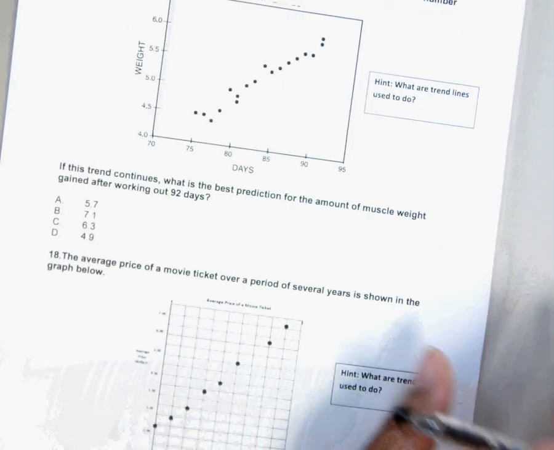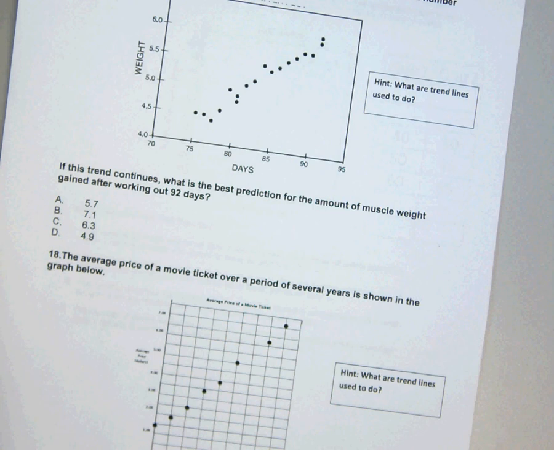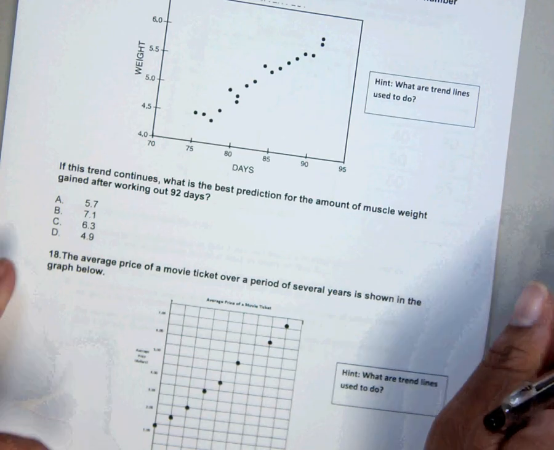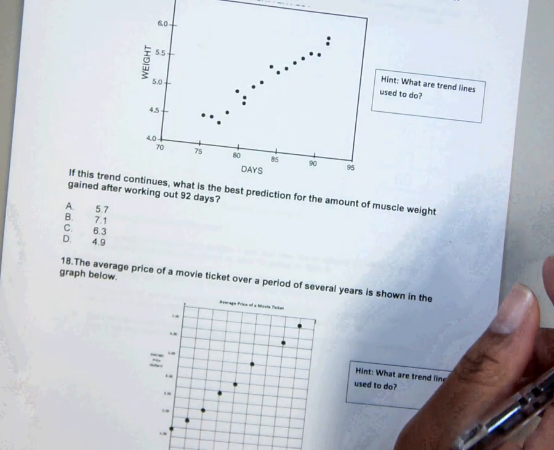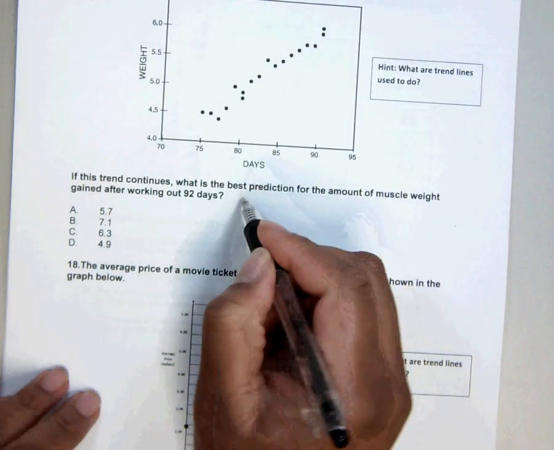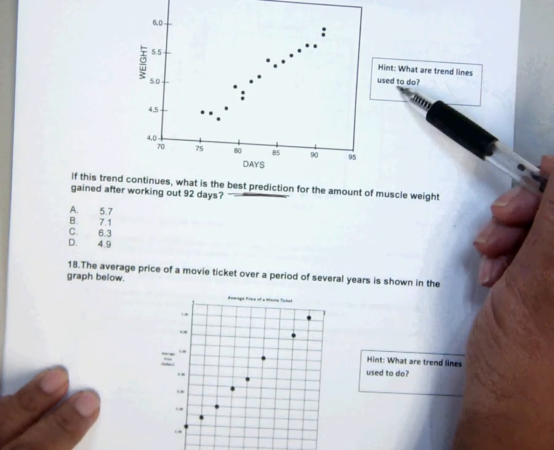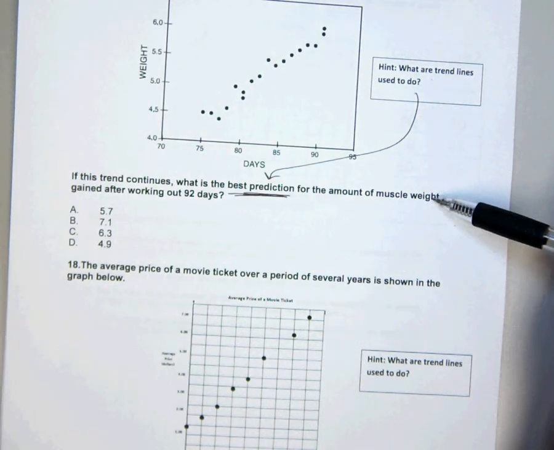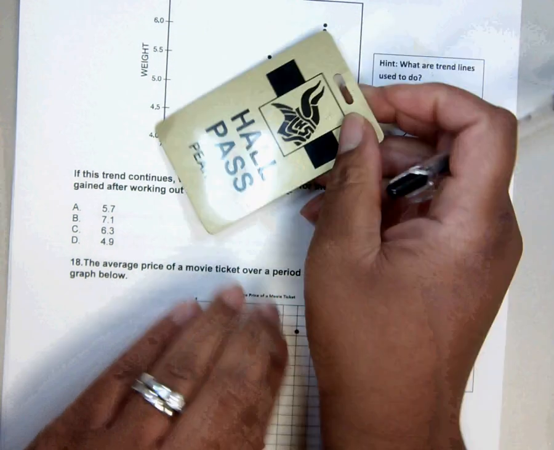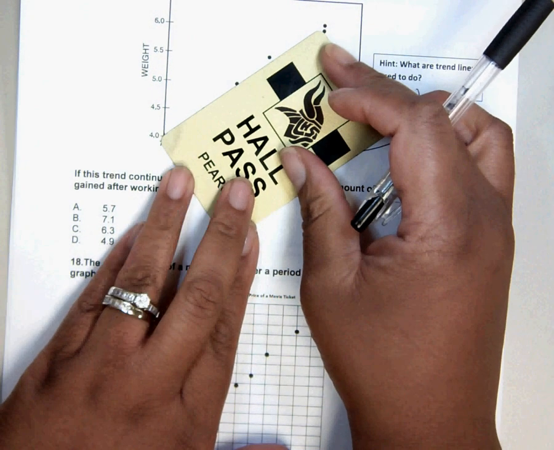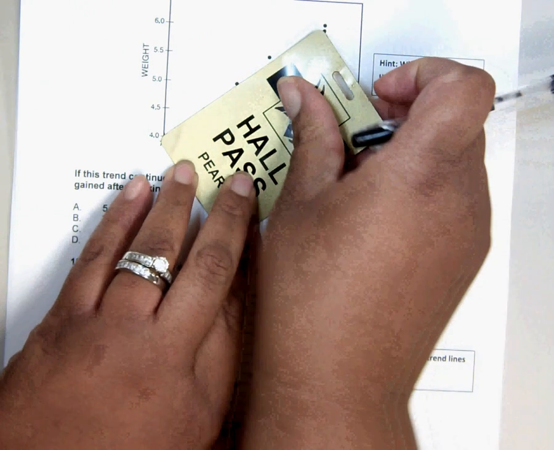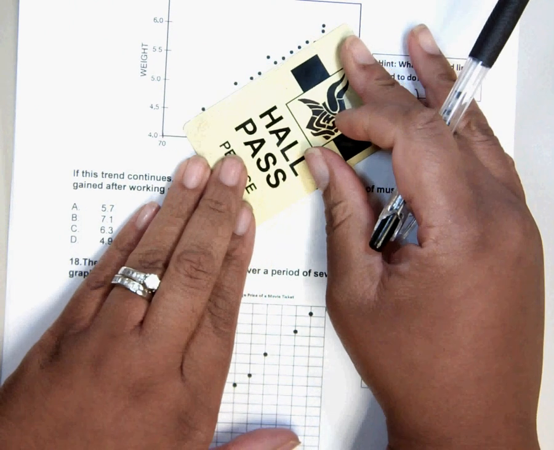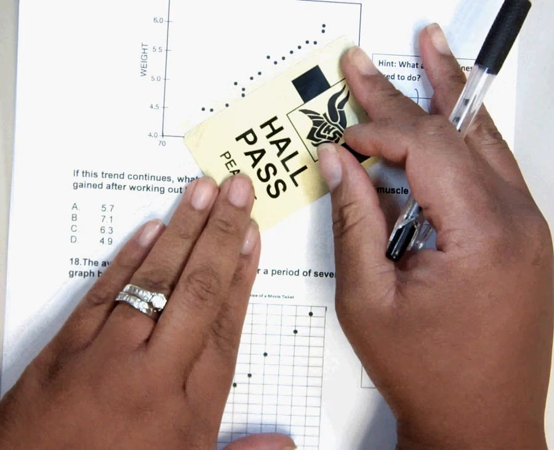Okay, let's look at number 17. The scatter plot below shows how much muscle weight is gained after a number of days of working out at a local gym. If the trend continues, what is the best prediction? What are trend lines used to do? Predict the amount of muscle weight gained after working 92 days. So what I need to do is draw a trend line. The question is, where does it start? Can I start my trend line here? Is that in the middle of the information? No, it's not. So I probably need to start it maybe like that.